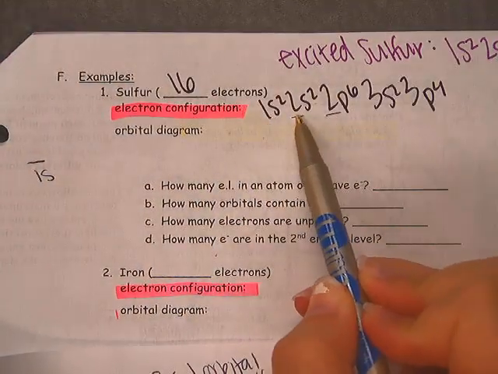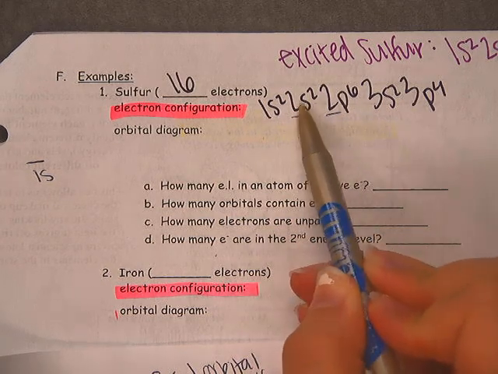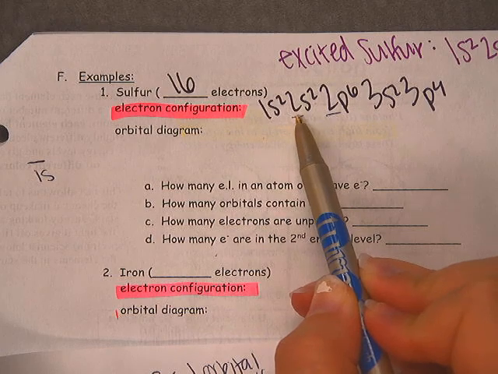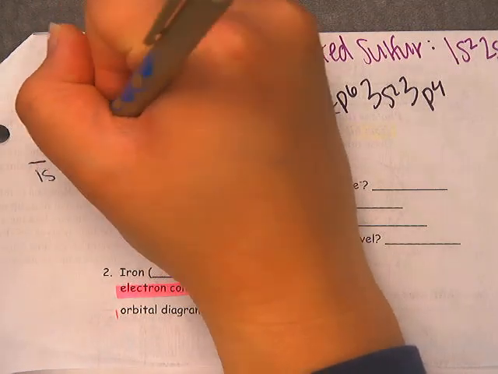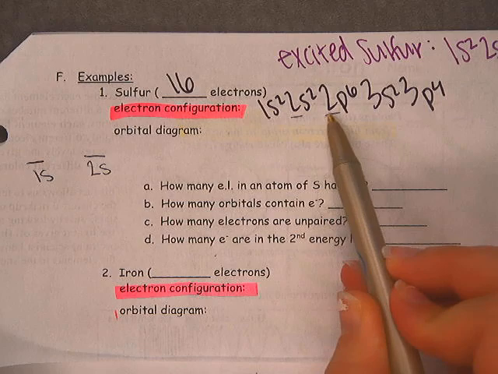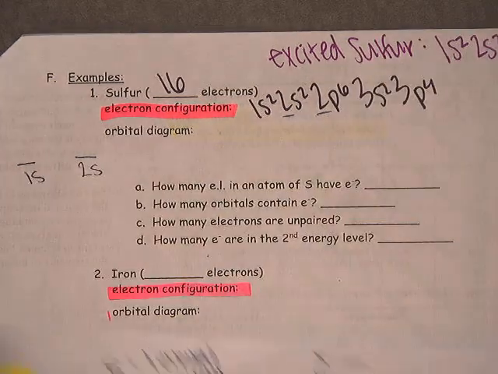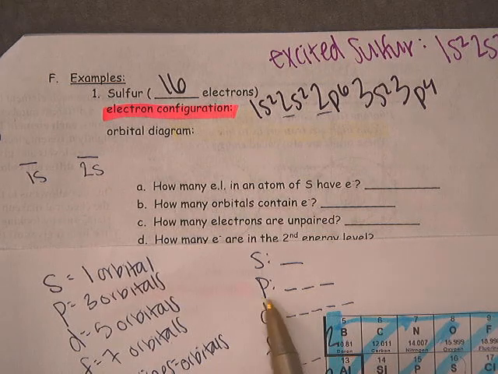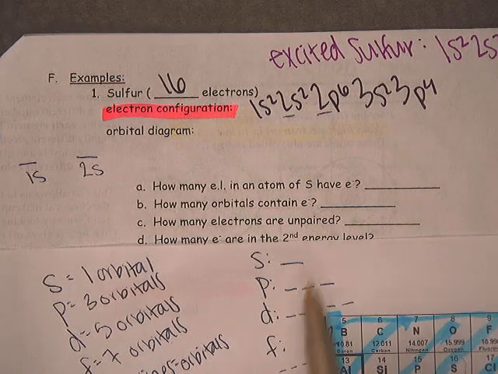After 1s, I move on to 2s. Since it's still an S sublevel, even though the number changed to 2, it's still S. S just has 1 line, so I'm going to do 2s. Then I have 2p. Even though that number says 2, it's a p sublevel, so that's what I'm looking at for the number of orbitals. I need how many lines for a p sublevel? I see some 3s standing up.